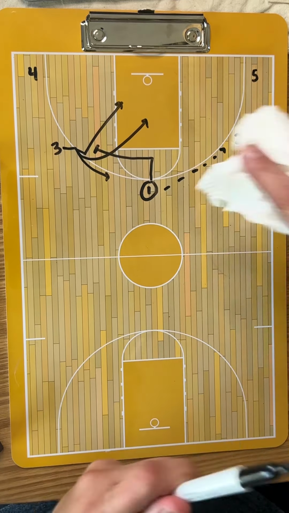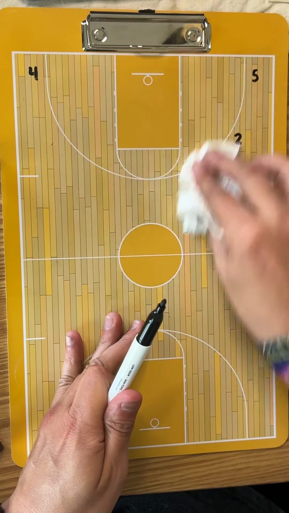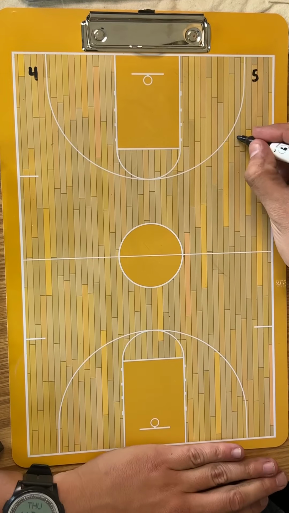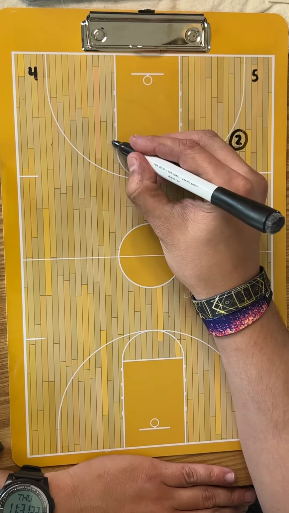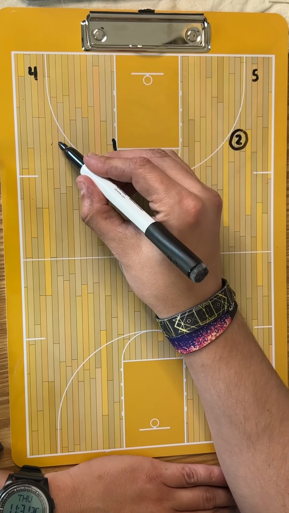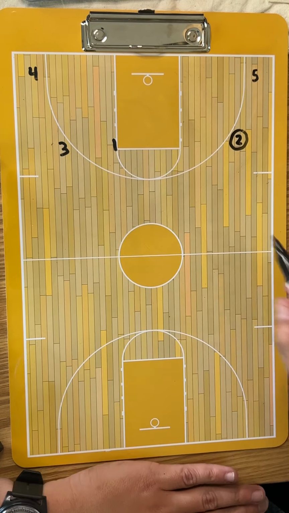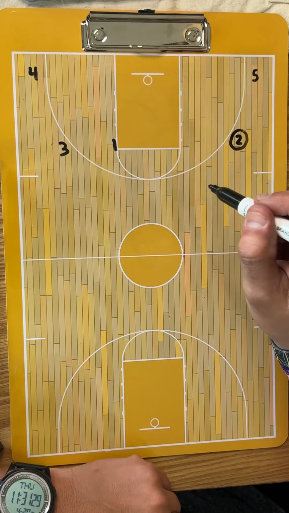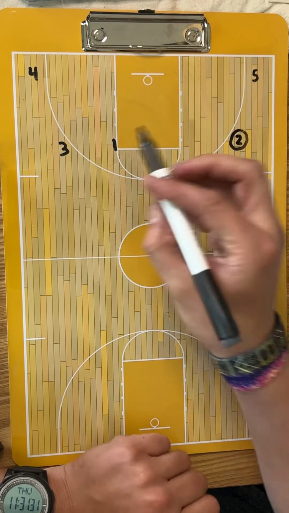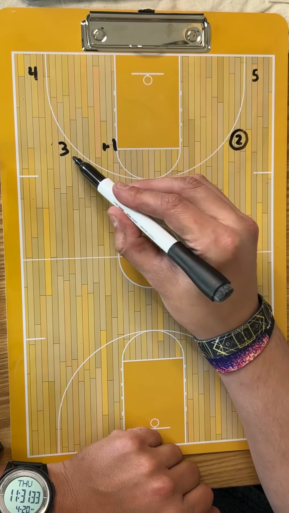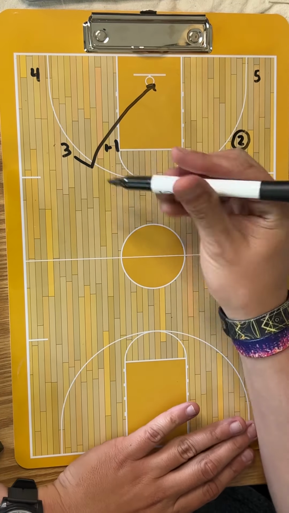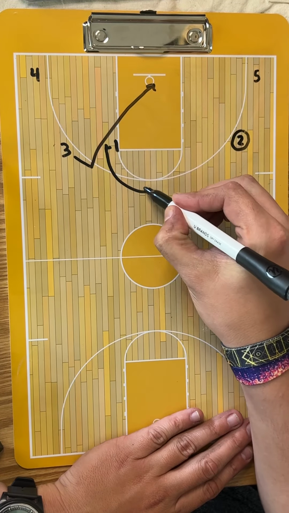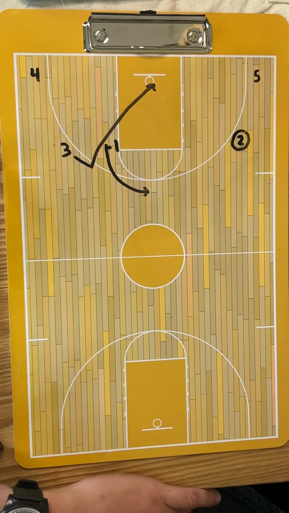Here's the rule that I always taught. Inside out cut is what I would say, right? So 1 set this screen, 3 is right here. Whatever 3 does, 1 does the opposite. So let's say 3 decides to go back door. That means 1 is popping back to the ball. Okay, and then we're 5 out, right?